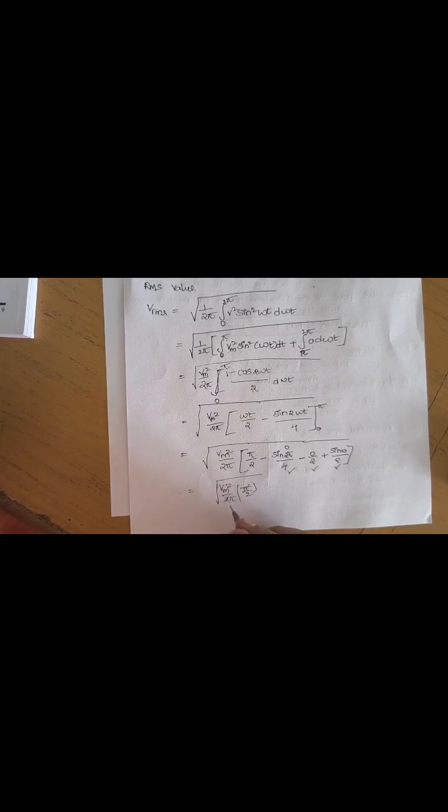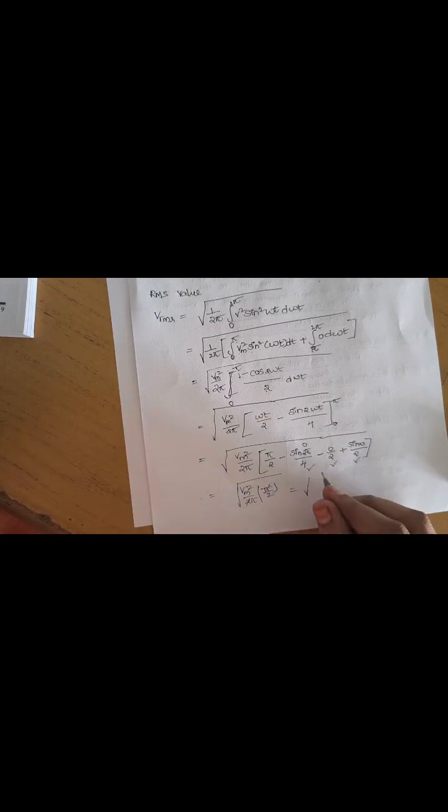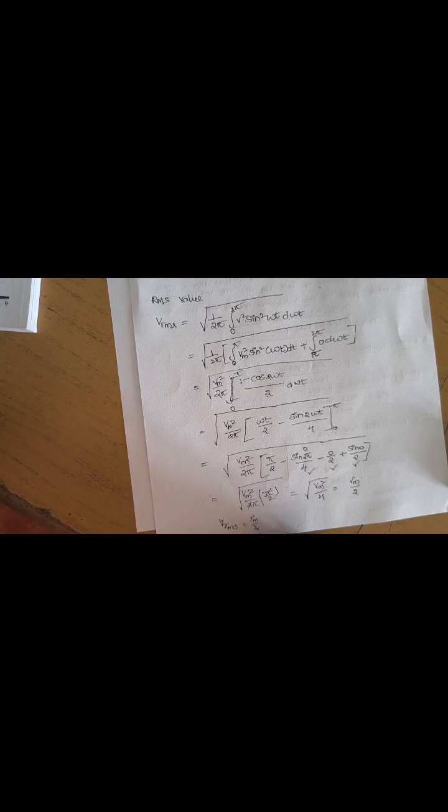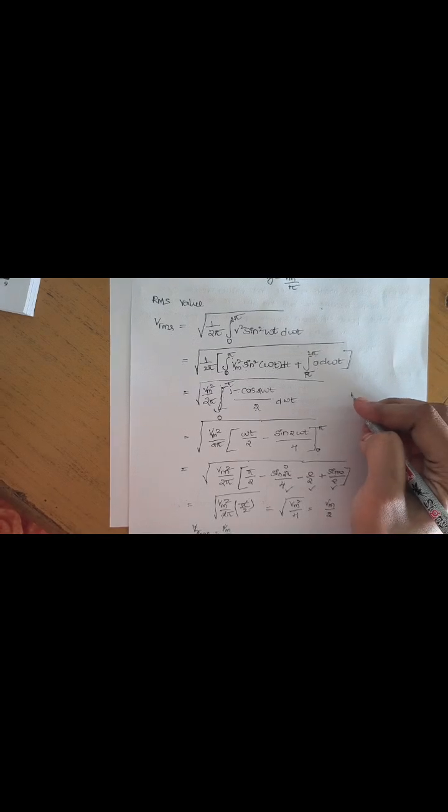Here pi gets cancelled. Vm square by 2 into 2 is 4, so we write this as Vm by 2. So the V RMS value is Vm by 2.